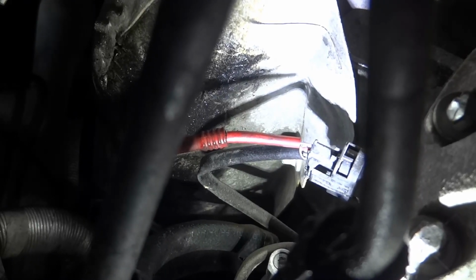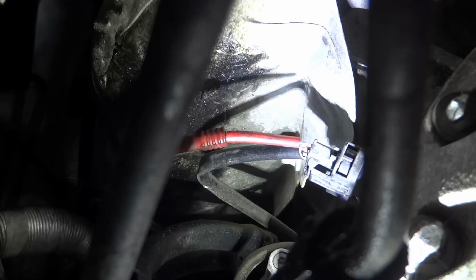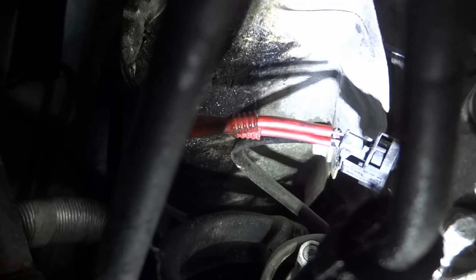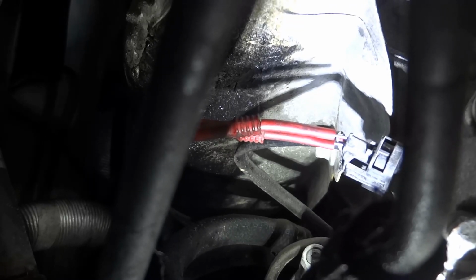So first wire is back probed. So now we're gonna back probe the second wire, and then after I back probe all the wires, I'm gonna disconnect the connector and see what type of voltage we have on these wires. Okay, so the second back probe is connected to the wire. So now we're gonna do the last one.